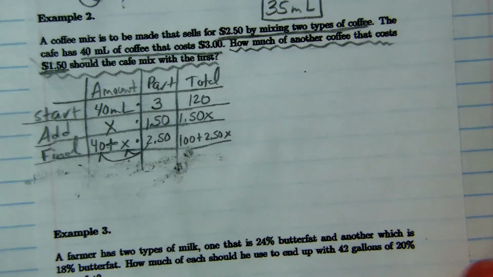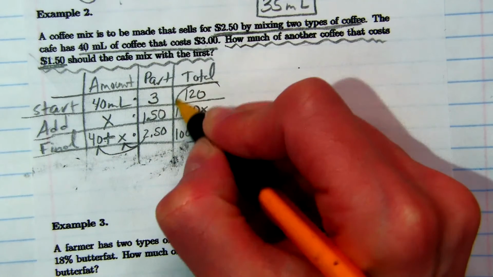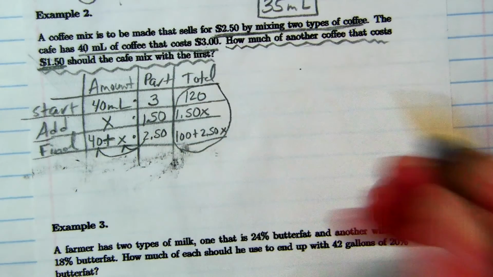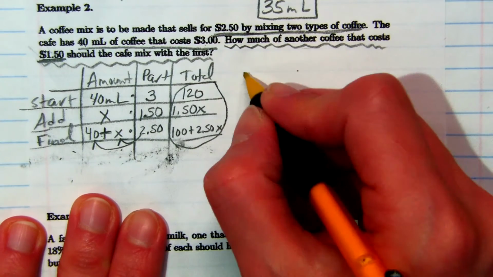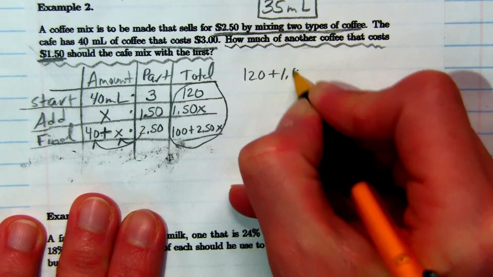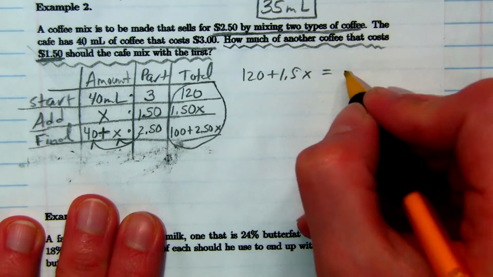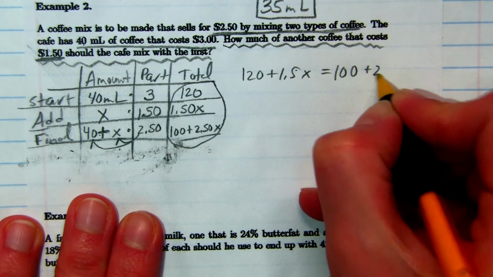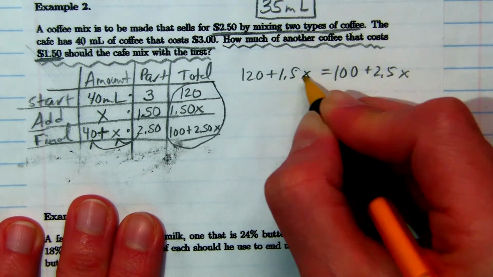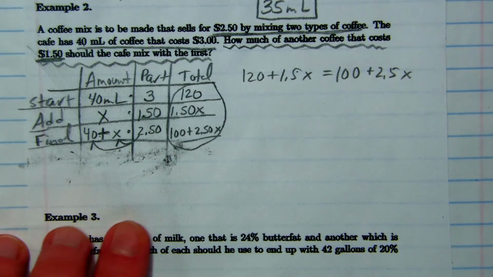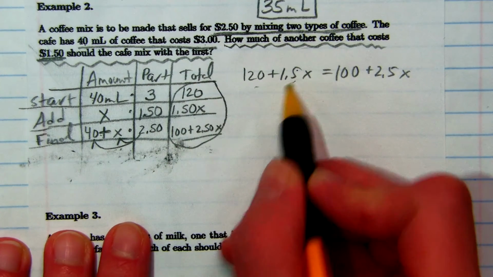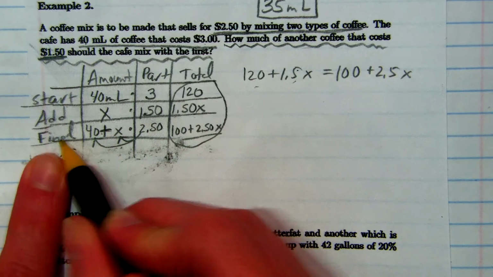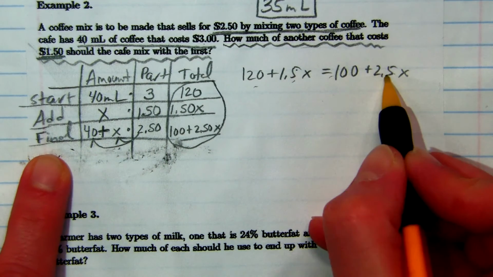Okay, but now we can use this last column to set up an equation. Let's see if you guys can help me do it. What would be the left side of my equation? 120 plus 1.5x equals 100 plus 2.5x. And so they took the zeros off of the $1.50 and 2.50, which is totally fine. So they're taking this and adding them together, and it's equal to this. So the final is always on the other side of the equal sign.